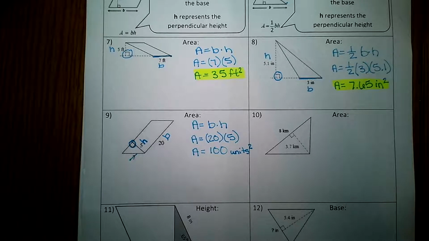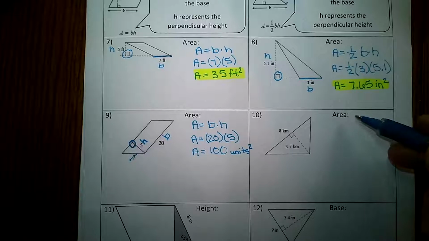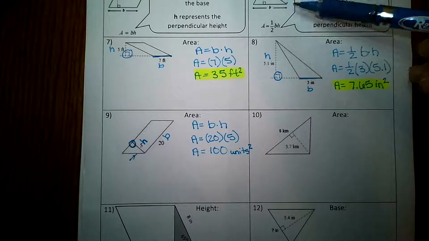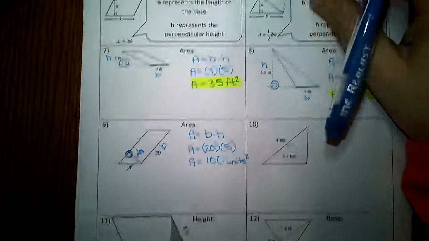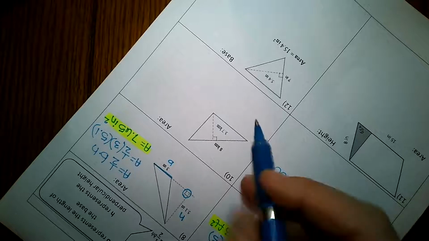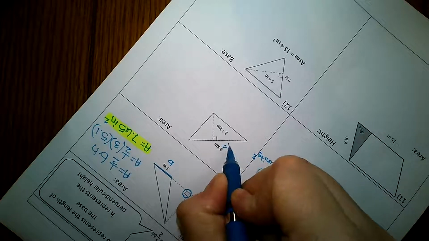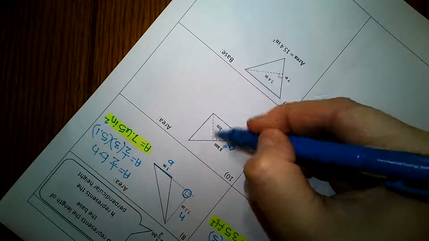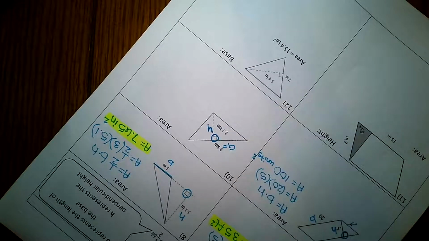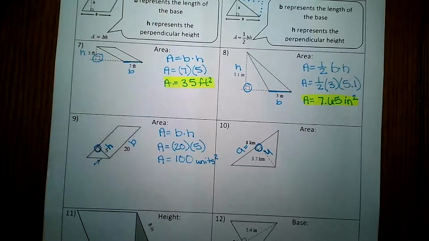All right, let's check out number 10. Again, finding the area. But we've got this triangle that's all twisted around. So if you need to turn your paper so that your triangle looks like the example, that could be a great idea. So it looks like I might need to rotate my paper. Okay. When I rotate my paper, 8 is definitely the base, and 3.7, there's that perpendicular piece, 3.7 represents the height. So 8 for the base, 3.7 for the height.